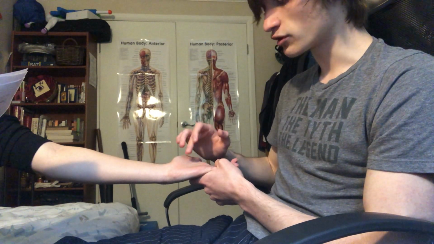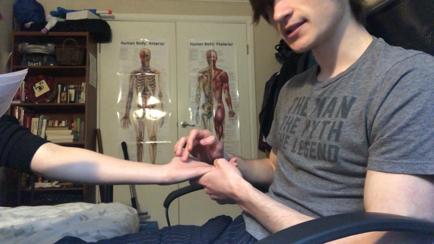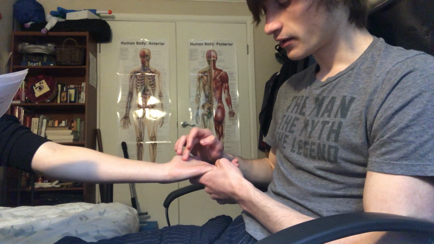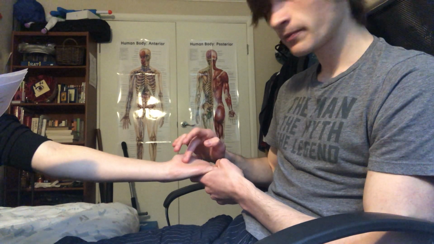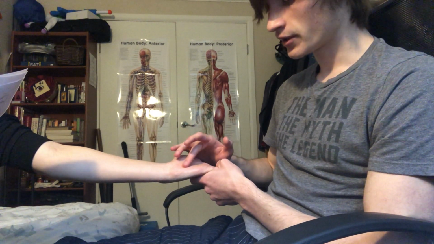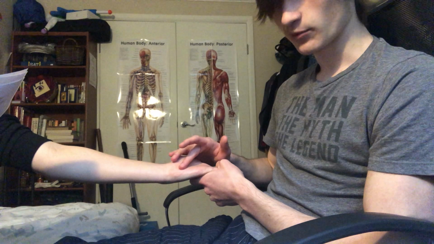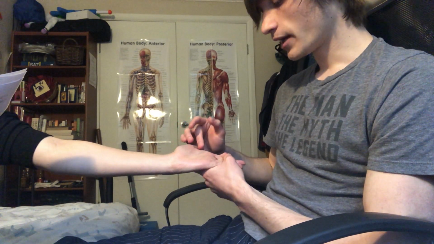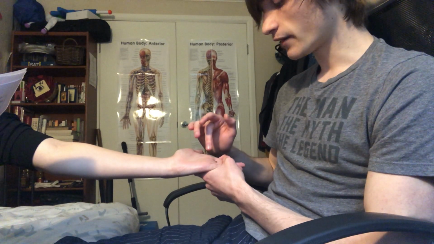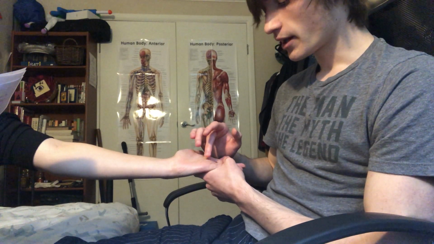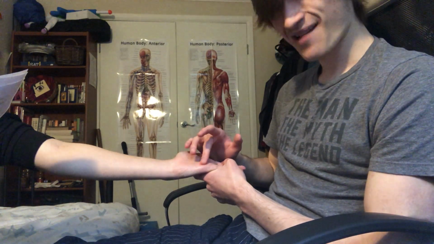"Some lovers": lunate. Lunate is going to be the bone that's dislocated the most often. Then "try position": triquetrum and pisiform. Pisiform is going to be the sesamoid bone, so the floating bone. And then "that they can't handle": trapezium, trapezoid, capitate, and finally hamate.